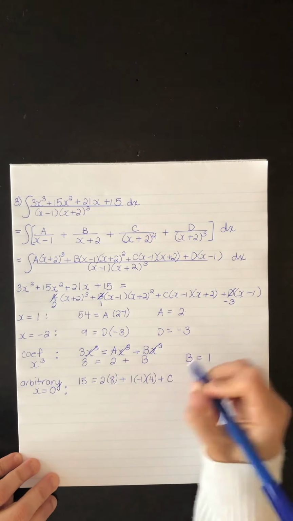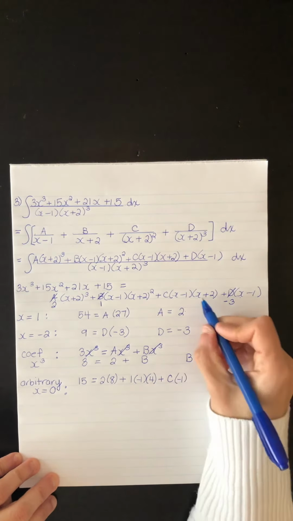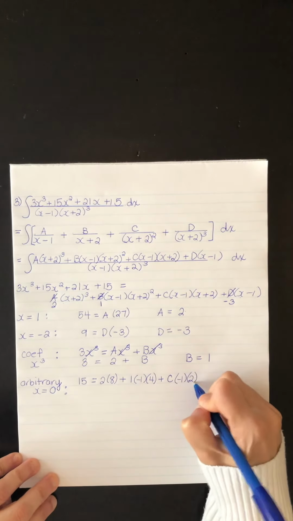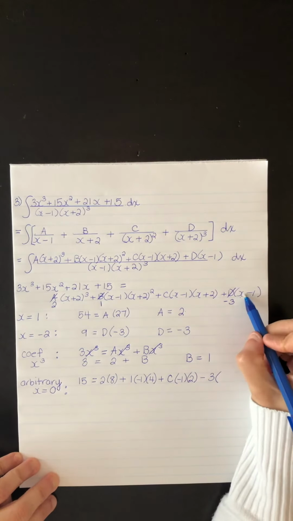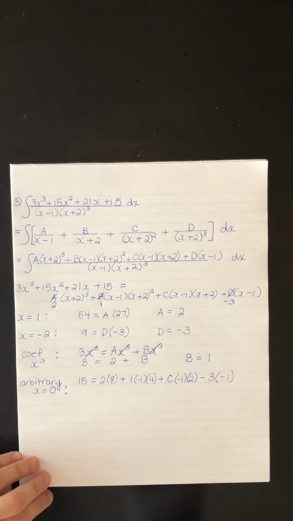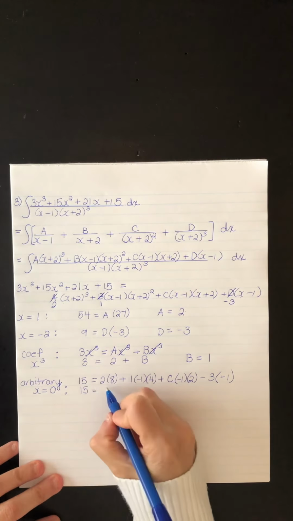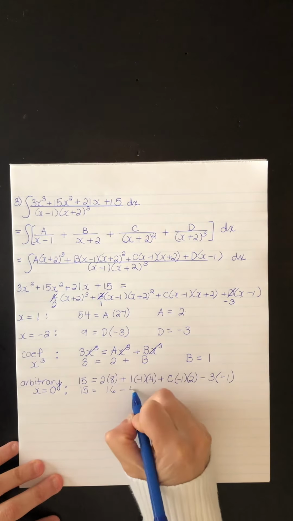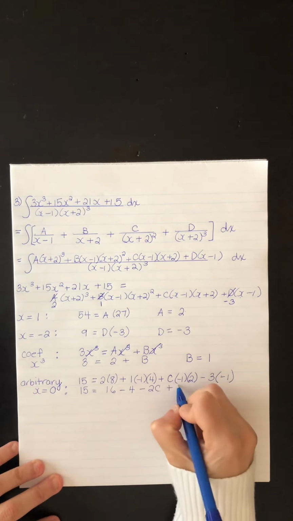Plus c. We're putting 0 here, so negative 1. 0 here, so 2. On to the end, minus 3 times, we're putting 0 here, so that's negative 1. Okay, from which we get 16 minus 4 minus 2c plus 3.